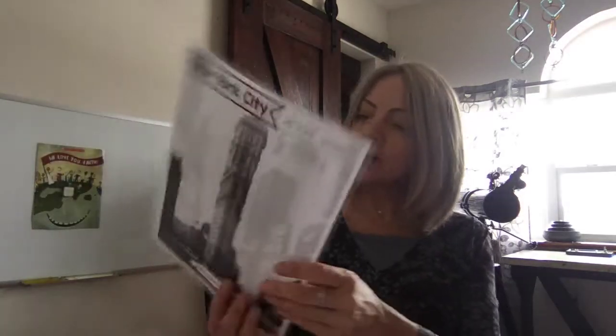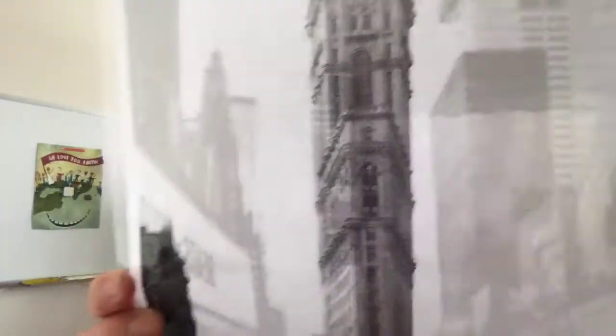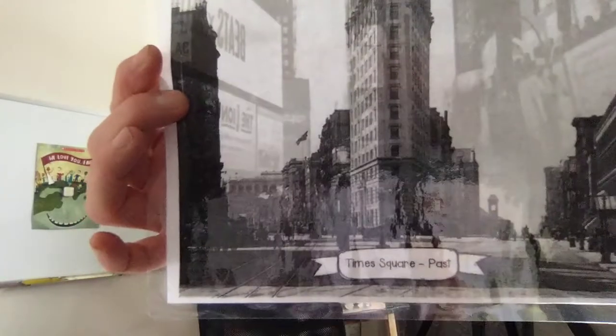And where can you look to study the past? Think about that. That's for you to do. All right, so let's look at a place. New York City in the state of New York. This is a picture of Times Square, and this is how it looked in the past, a long time ago.